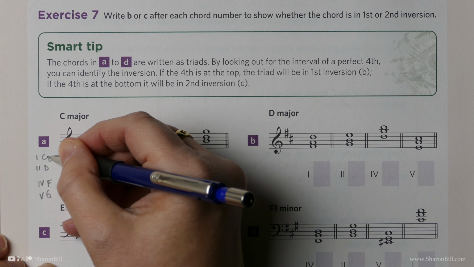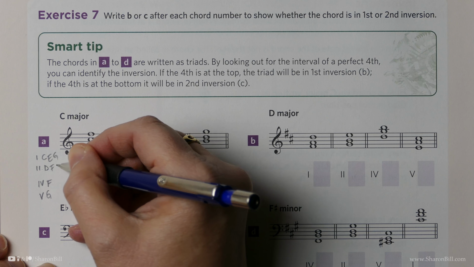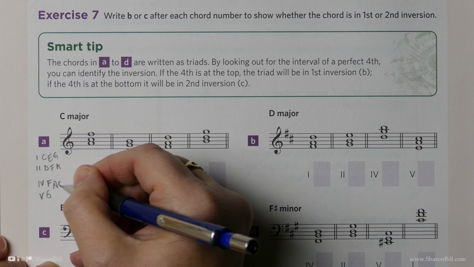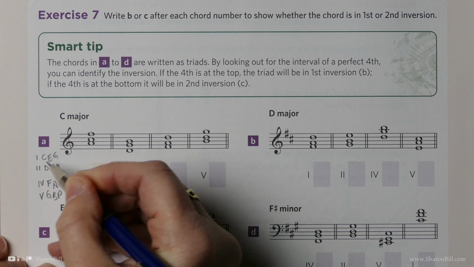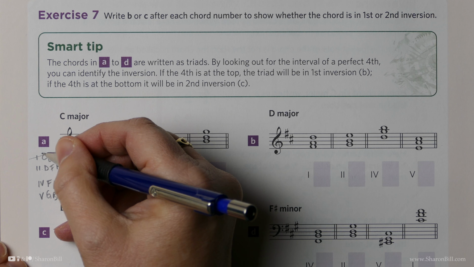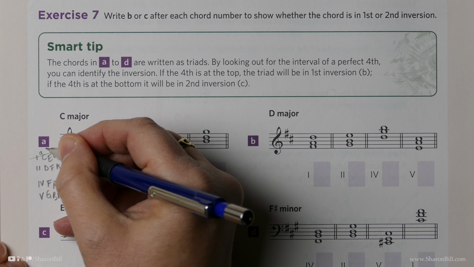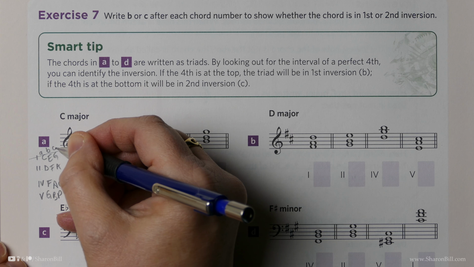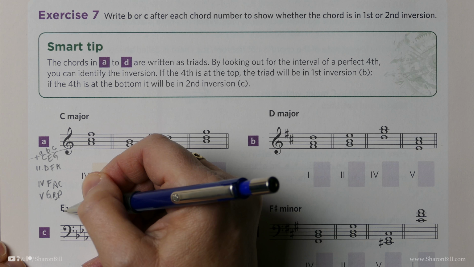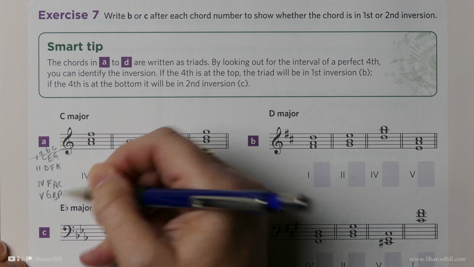Build the triads, C, E, G, D, F, A, and then F, A, C, G, B, D. But now we're going to say whether we're on root position, first inversion or second inversion. We're going to describe the bass note as well. We're going to describe which position the chord is in.